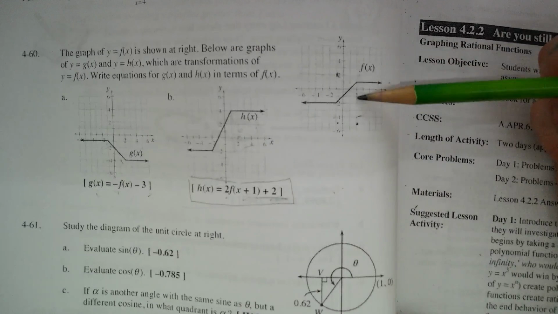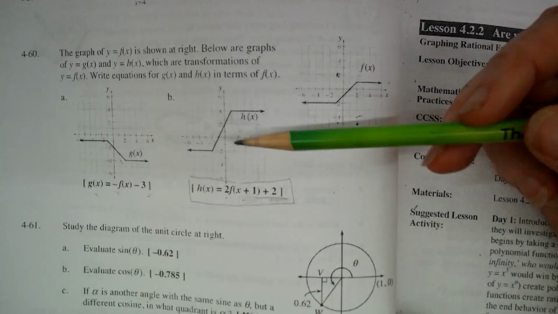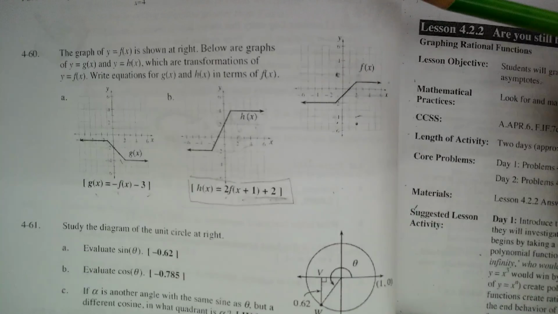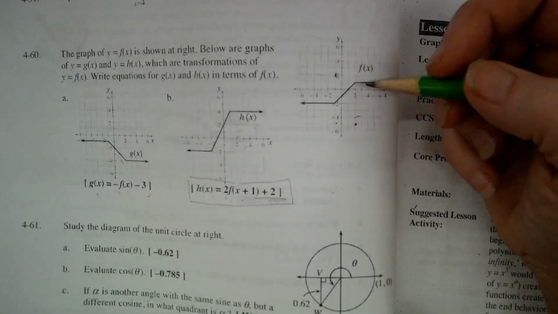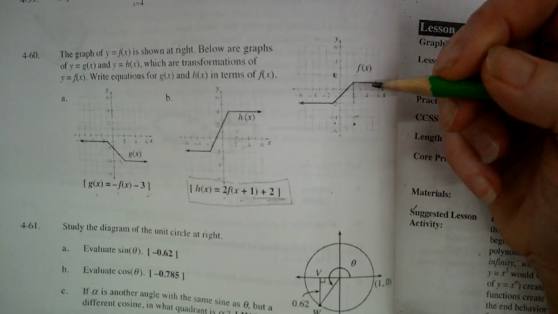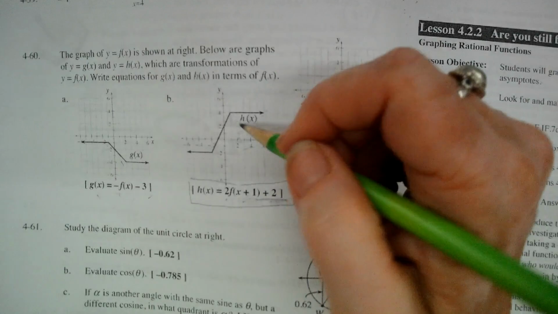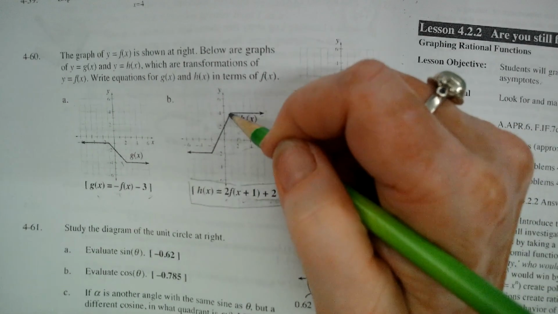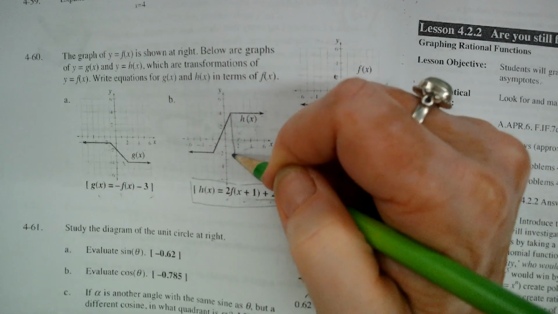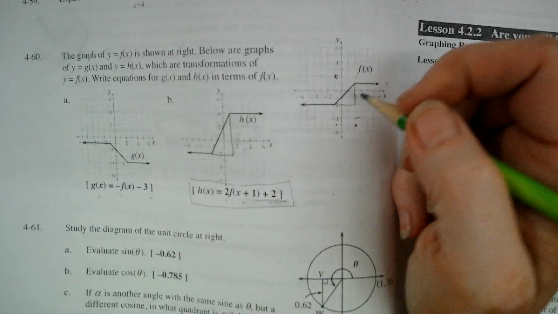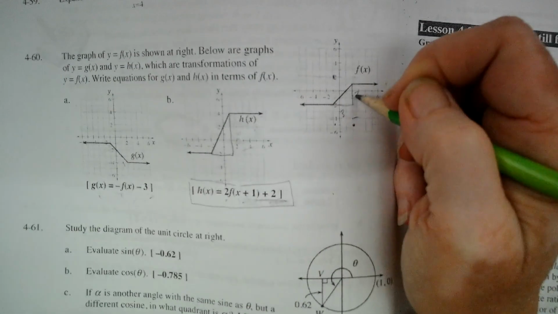I think f of x must have gotten stretched, and my first thing is to find out what it got stretched by. My guess would be 2, so I'm just going to see if I think that's true. Like this is 3 and 3.